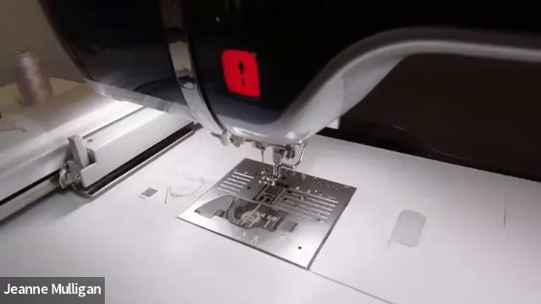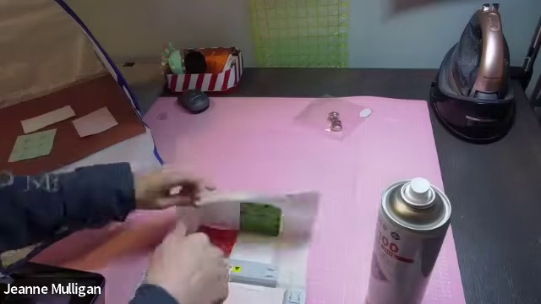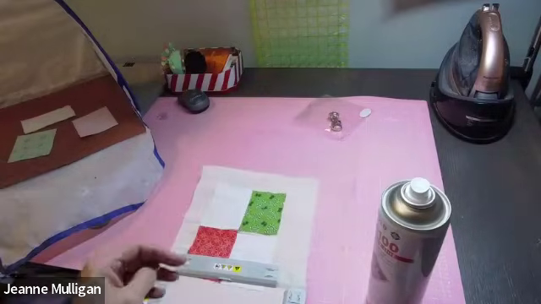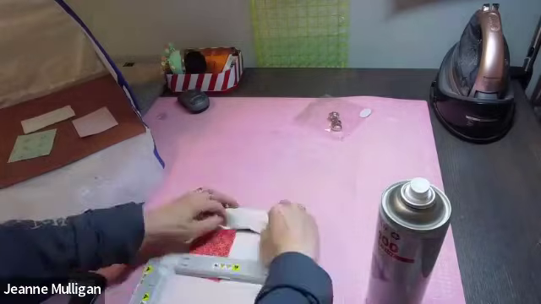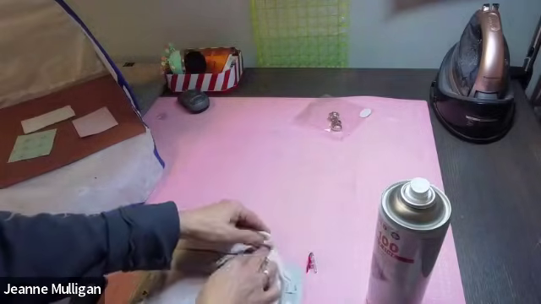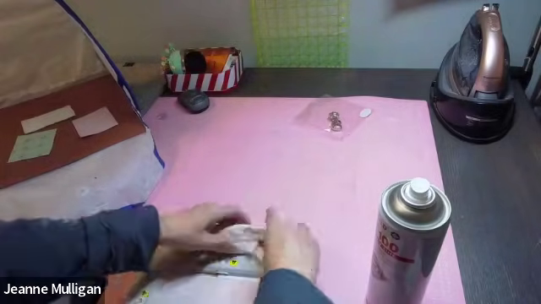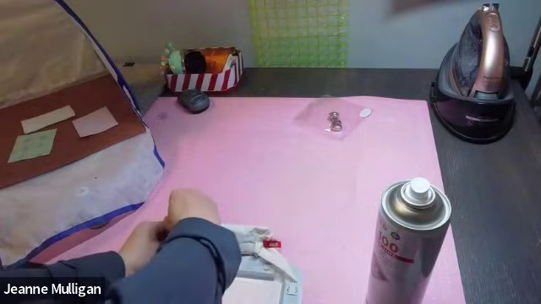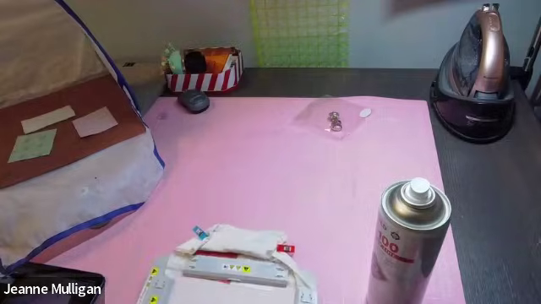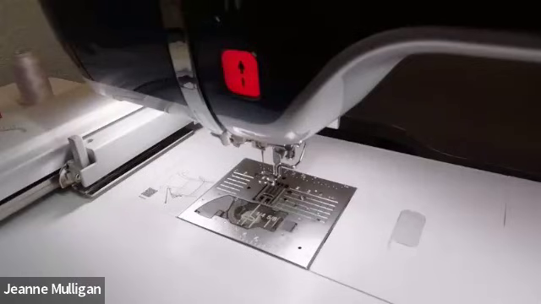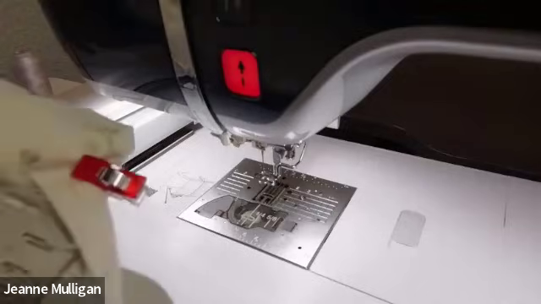Oh, and this stuff sometimes likes to curl underneath. So sometimes I'll just give it a little clip and clip it up. I love Wonder Clips. I'm not much of a pinner. Pins always get me. So I put them up like that, like hairs and barrettes or something. Here we go.